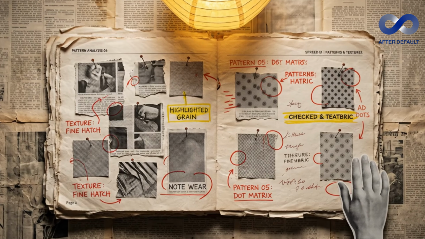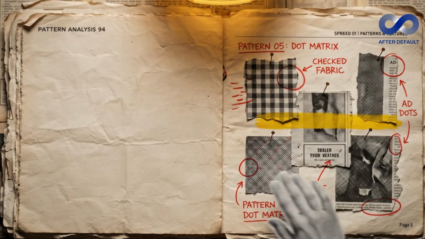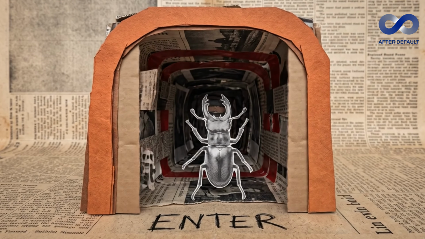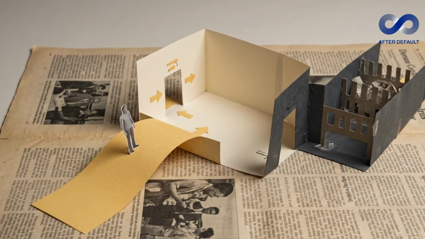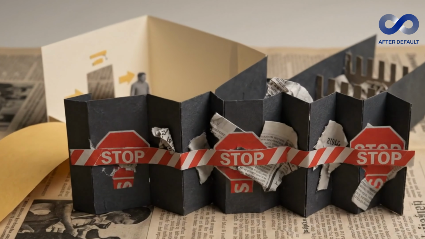Let me walk you through the catalog. Once you learn to see these, you'll never unsee them. First, the Roach Motel, named after those sticky traps where bugs check in but they don't check out. The Roach Motel makes it incredibly easy to get into a situation and incredibly difficult to get out.